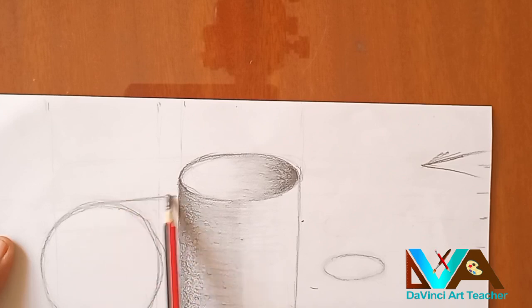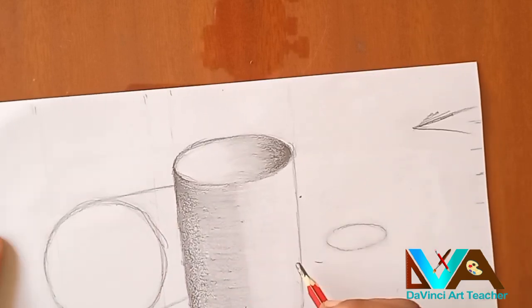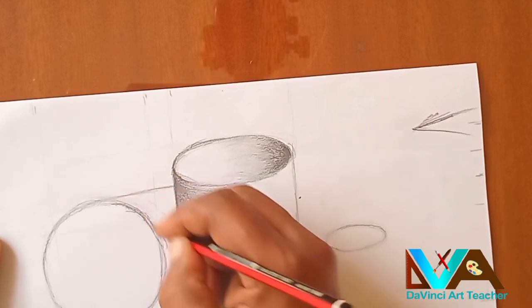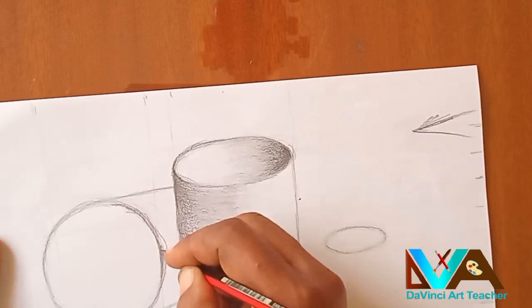This circle here, convert this circle also into a cylinder.